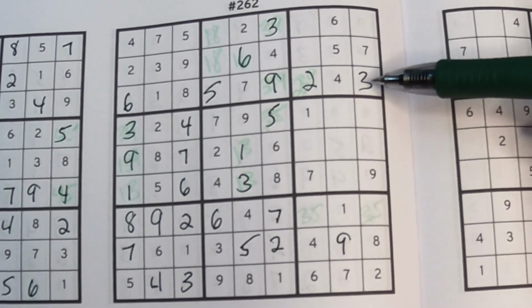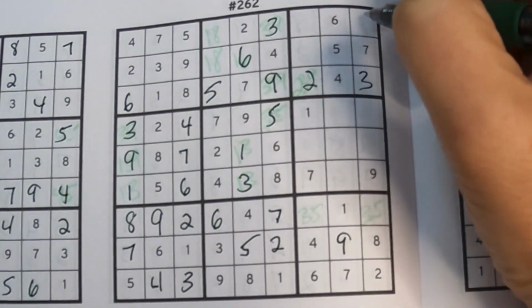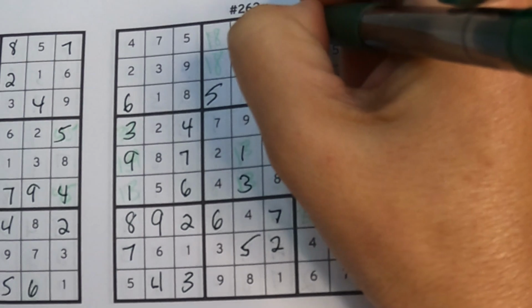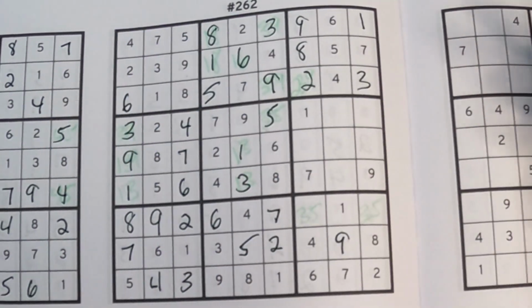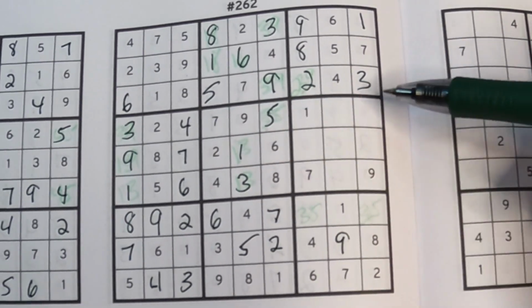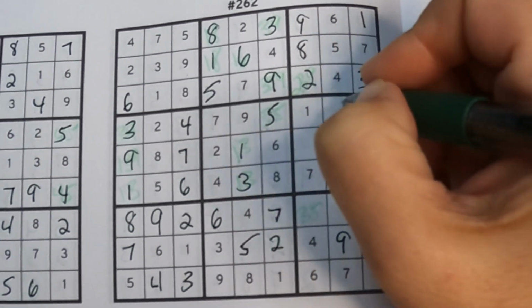For this box now, we're missing 1, 8, and 9. We've got 8 and 9 here, so this is our 1. 9 here, so 8, 9. That 1 makes this our 8, 1. For this row now, we're missing 6 and 8. We've got an 8 here, so 6, 8.